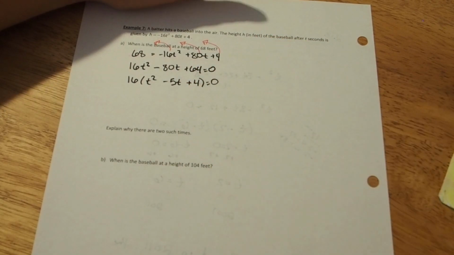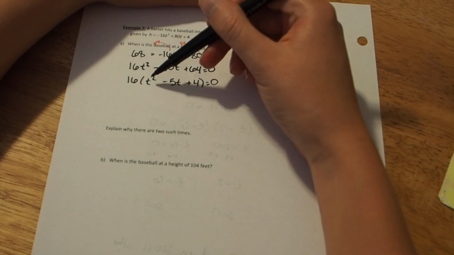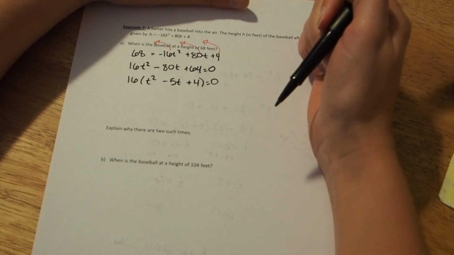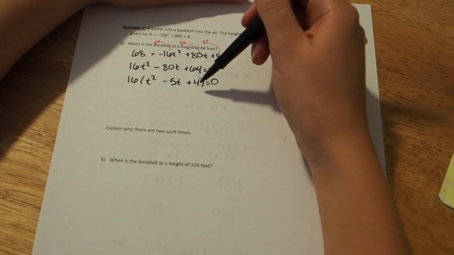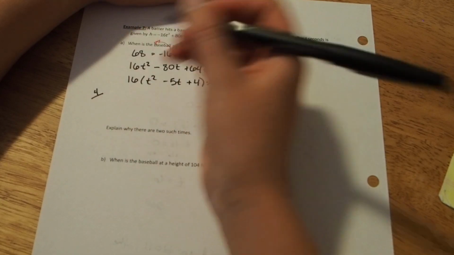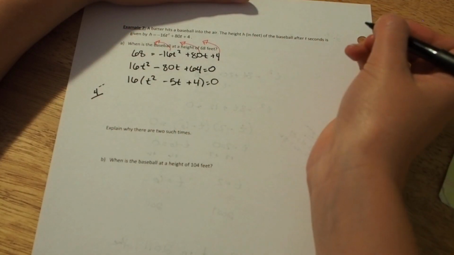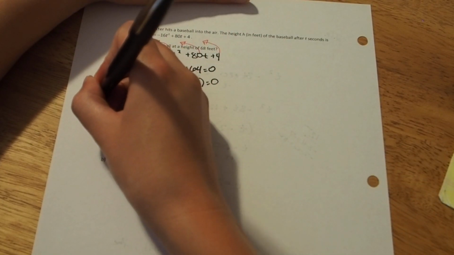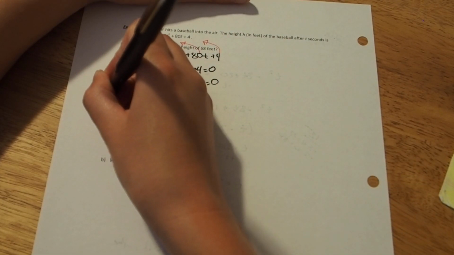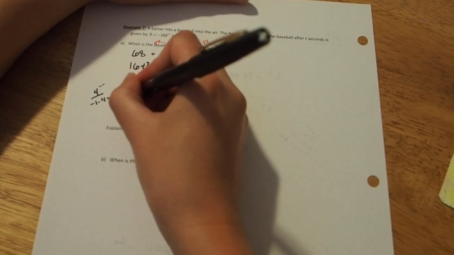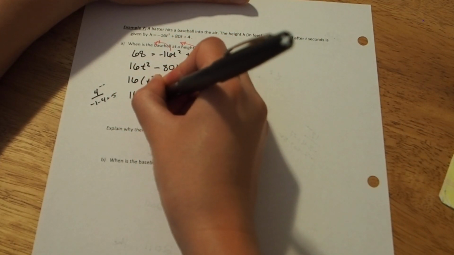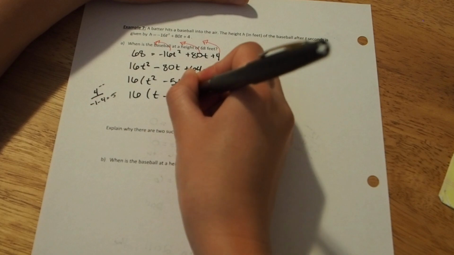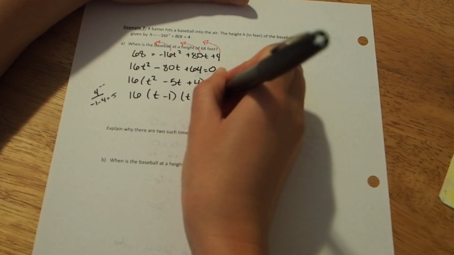Okay. I need to factor more. Now I have my trinomial in t squared a equals 1 form, so I can factor it breaking up the 4, and I know it's positive, so that means 2 of the same, 2 negatives, and 2 and 2 aren't going to make 5, I mean, aren't going to make 4, but 1 and 4 will make 5, so that's going to be perfect. So leave your 16 alone. Then you're going to have t minus 1 and t minus 4.